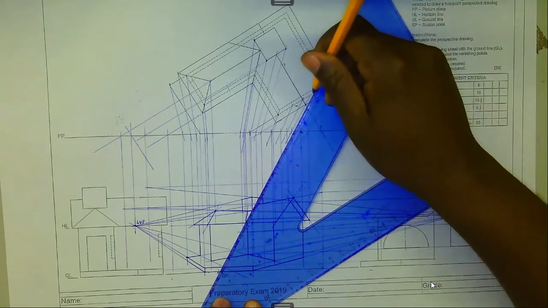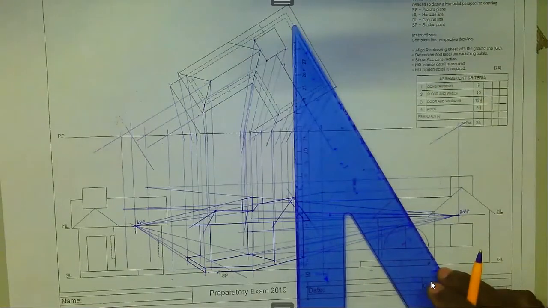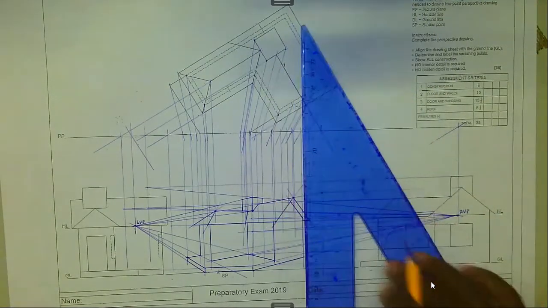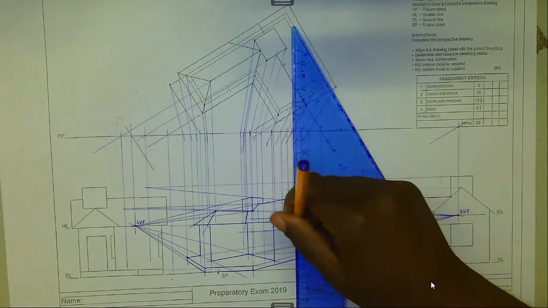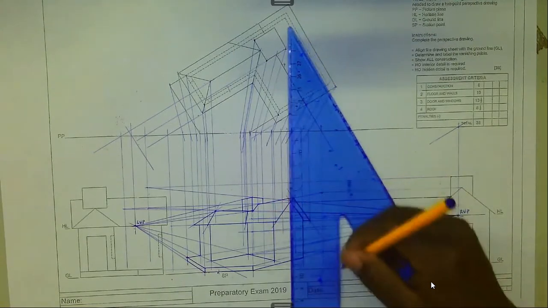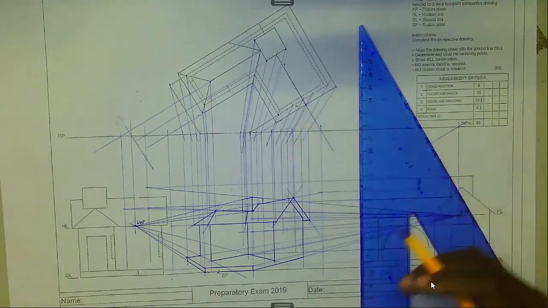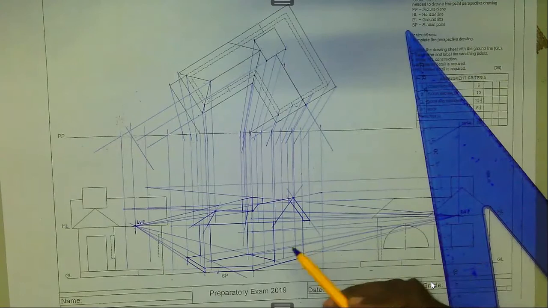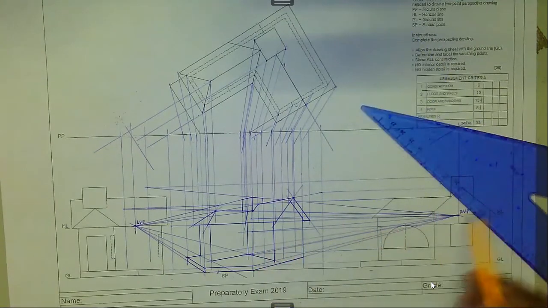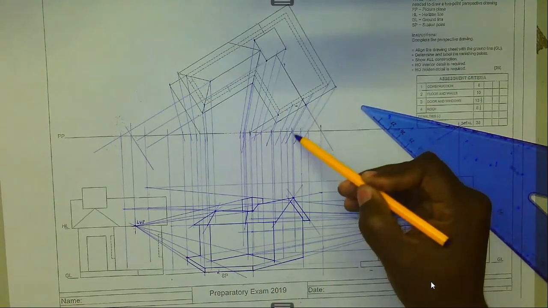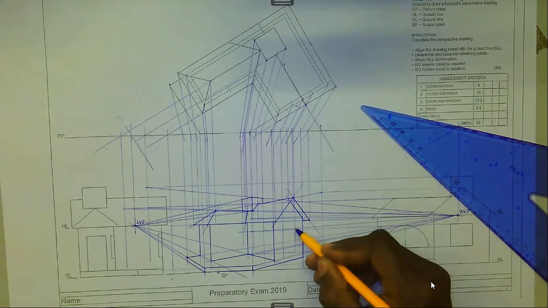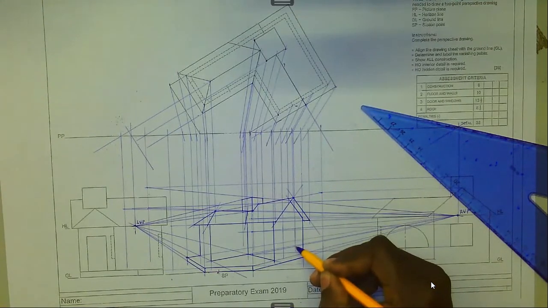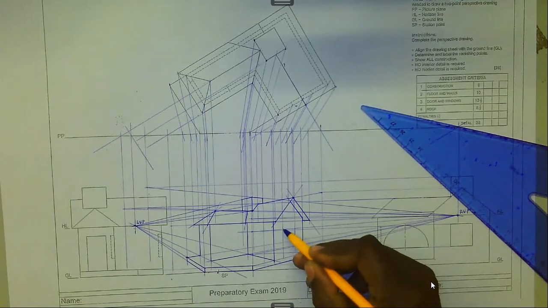I take this one down, like that, all the way to that point in terms of the line. Then the first one also here. Right, so there's this line which is going to the right vanishing point, and this line which is going to the right vanishing point. You have got this point, you take it down. So you have got this point, that point, that point, and that point.